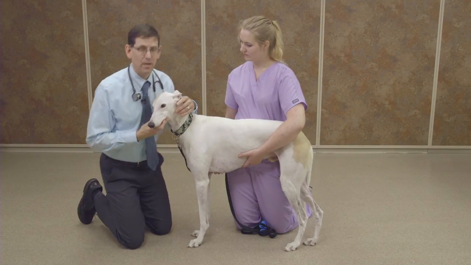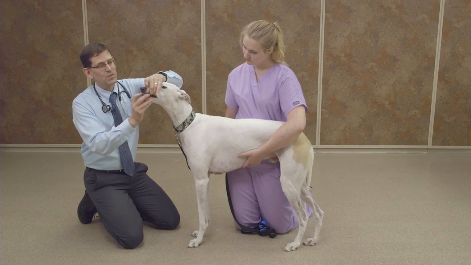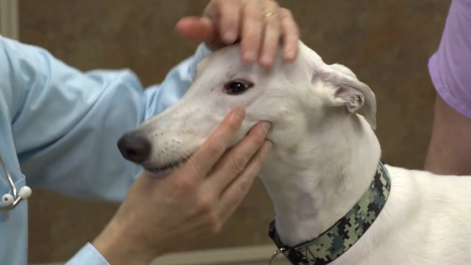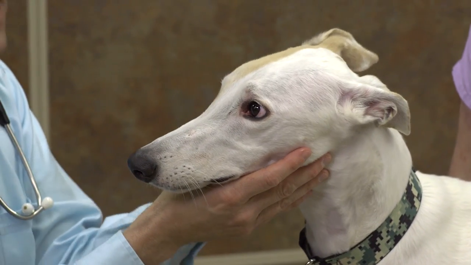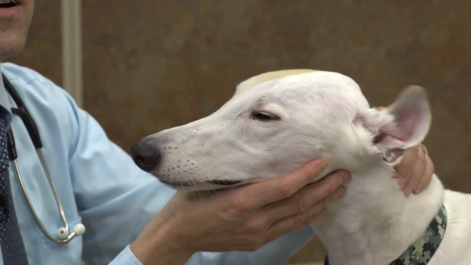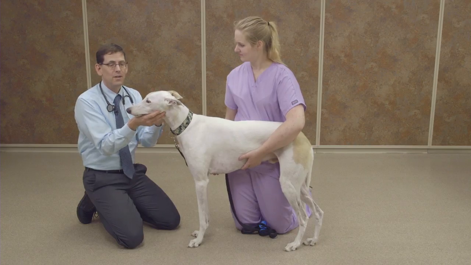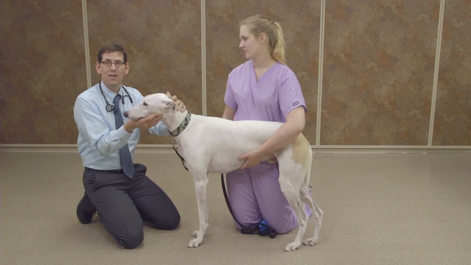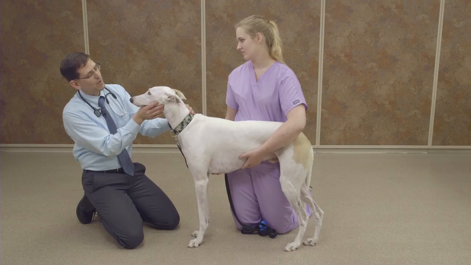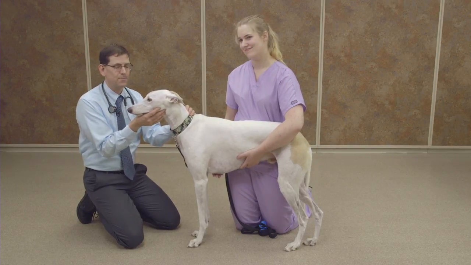I see plenty of veterinarians breaking rules and sticking their finger in between their teeth to look underneath their tongue like this. If you have a sweet dog like Westy, you can get away with that. You could have bitten me if you wanted to. Dogs can totally nail you if you're doing that. So that's generally not a safe way to examine a dog, even though if you know the patient very well, you can potentially bend the rules a little bit.